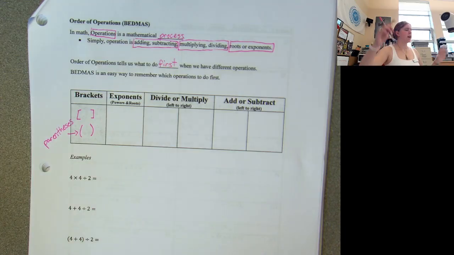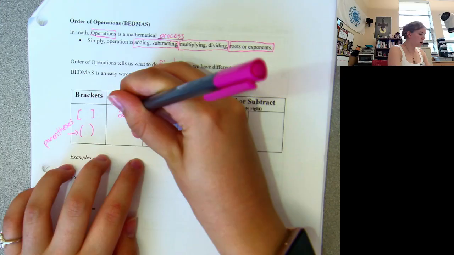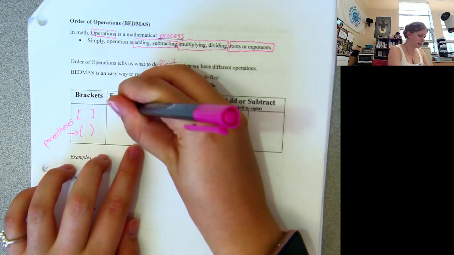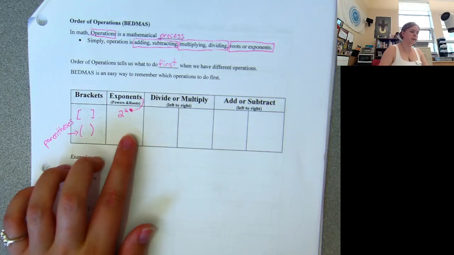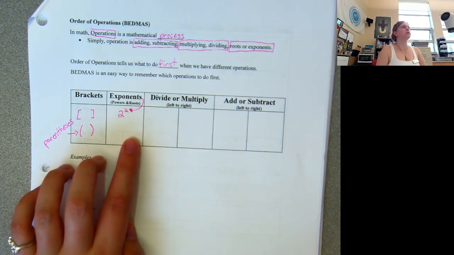All right? Next, we have exponents. Exponents are also called powers, and they look like these little guys. Little superscript numbers. And what do exponents tell us to do?